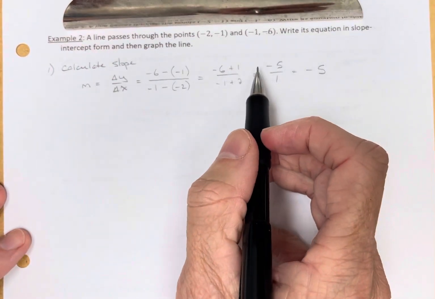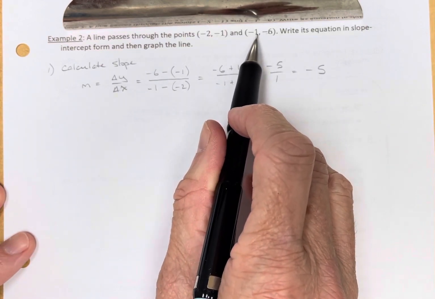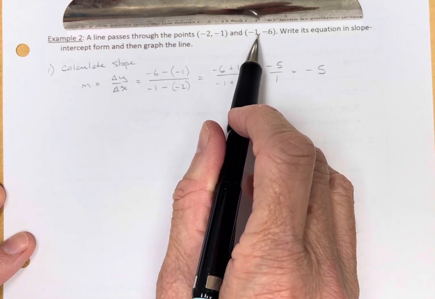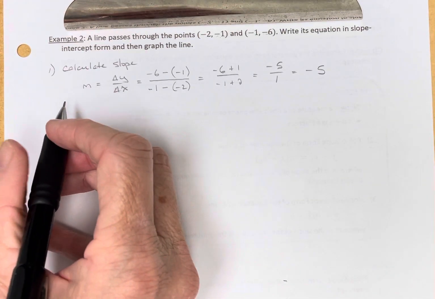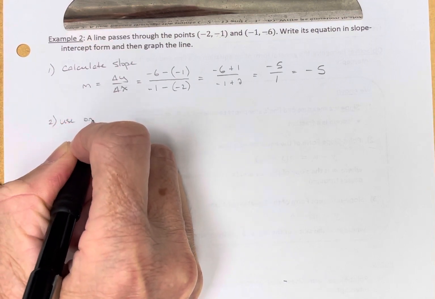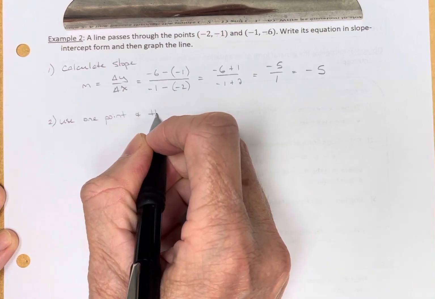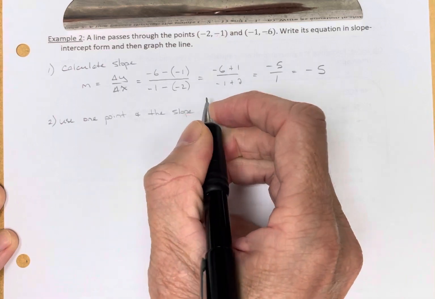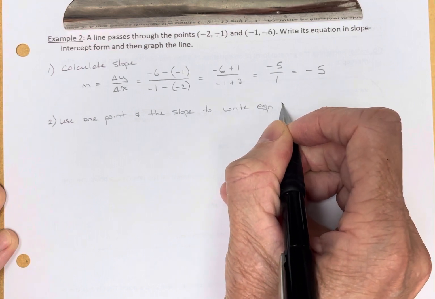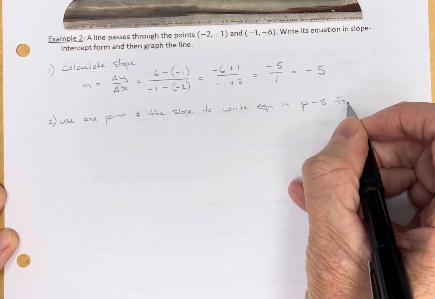Okay, so now I have the slope and I have 2 points, neither of which is the y-intercept. So it makes sense to first write this in point slope form, and then we'll solve for y. Use 1 point, it doesn't matter which one, and the slope to write the equation in point slope form, which I abbreviate as P-S.